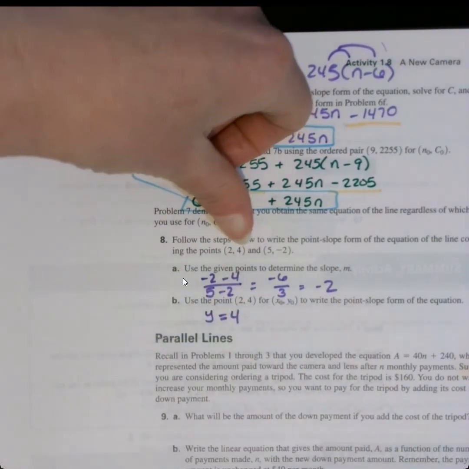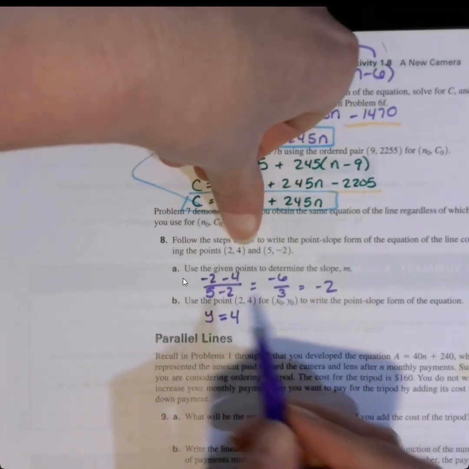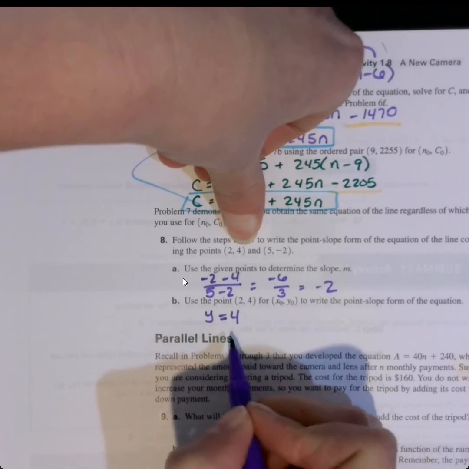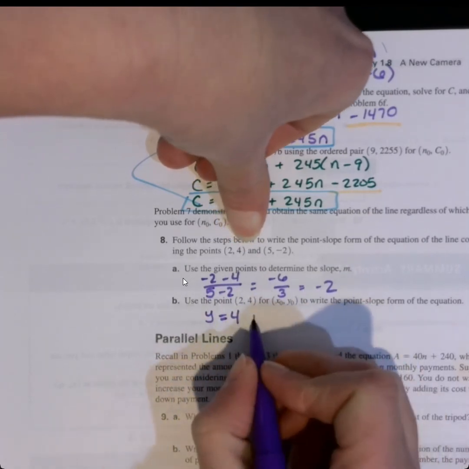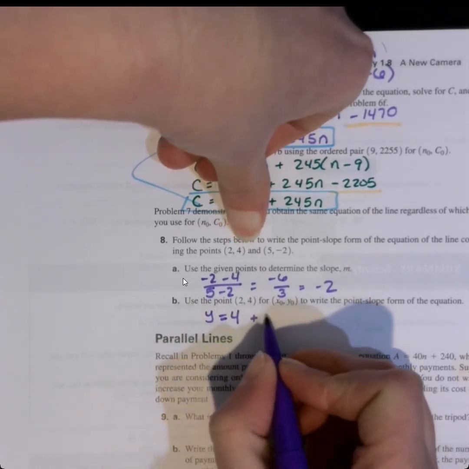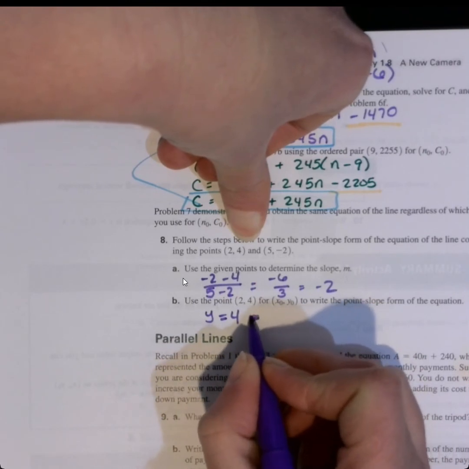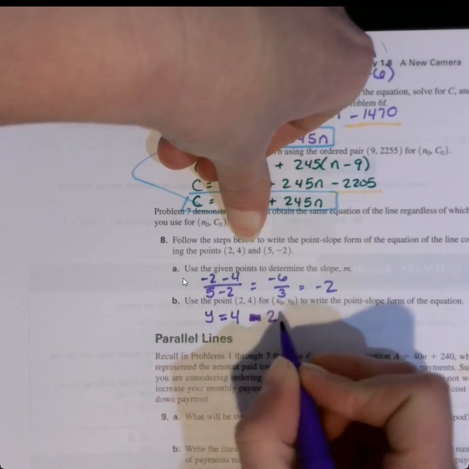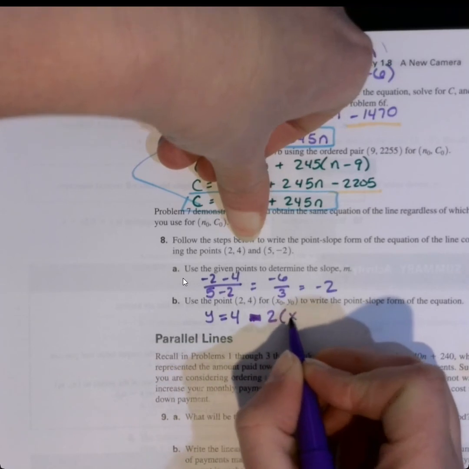There's another form that has the minus. So y equals, apologies, y equals y naught, which is 4, plus m, which is -2. So I actually could make this just -2 times x minus 2.